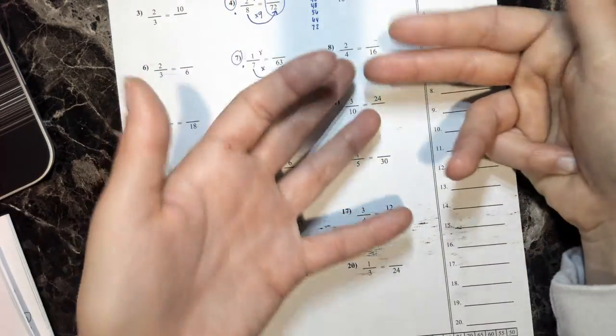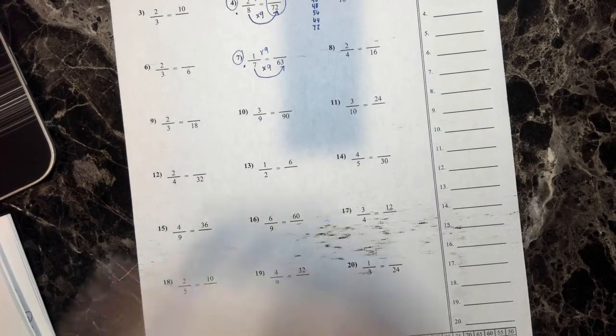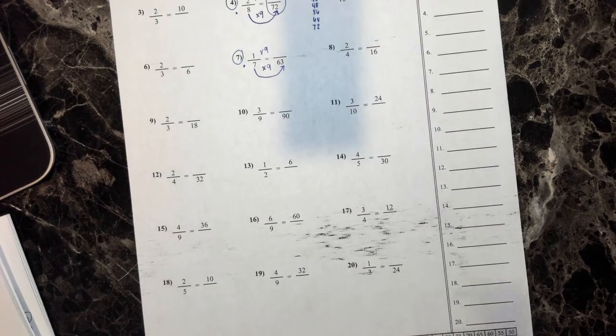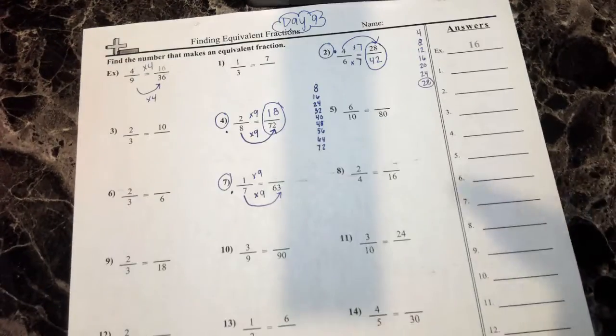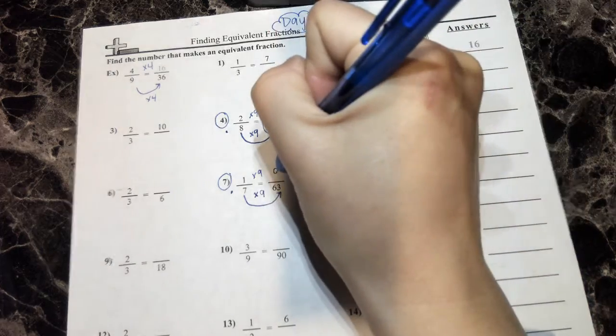So you're doing the same thing, but you're just doing it on your fingers. You get 63, that would be 9. And then you would check 7 times 9 is in fact 63. So you would do at the top 1 times 9 and you would get 9, meaning that 9 over 63 is equivalent to 1/7. So whatever method works for you is what you guys should be using.